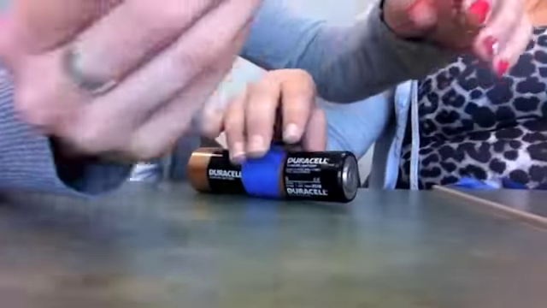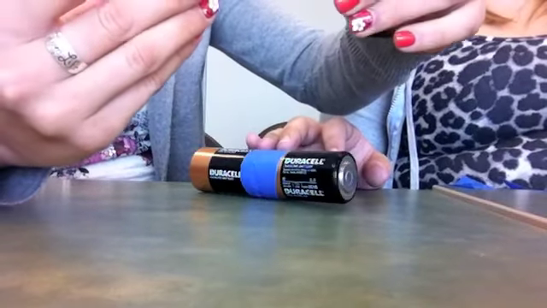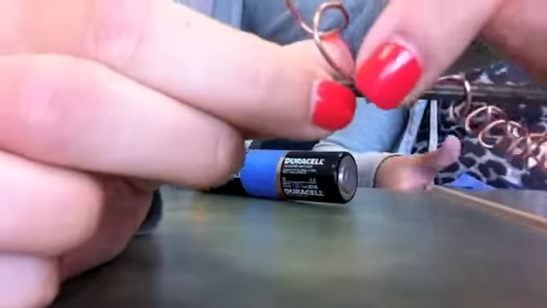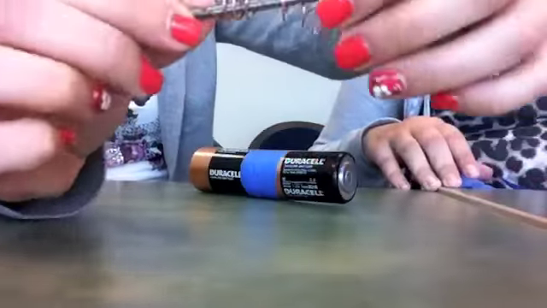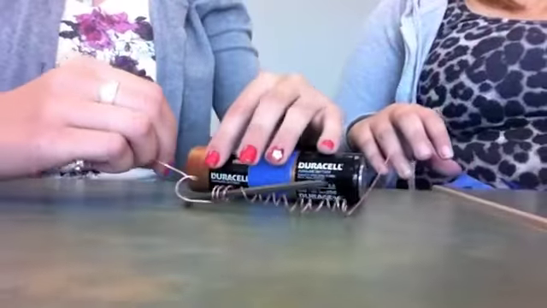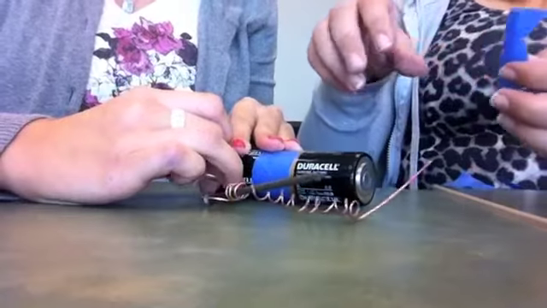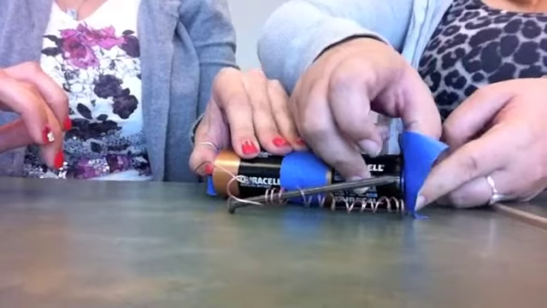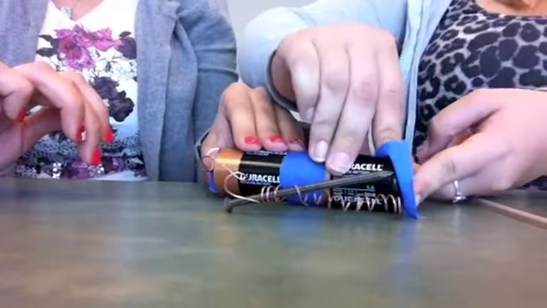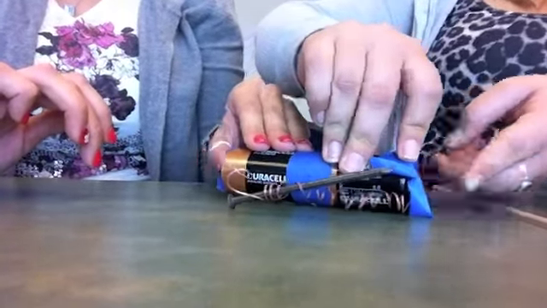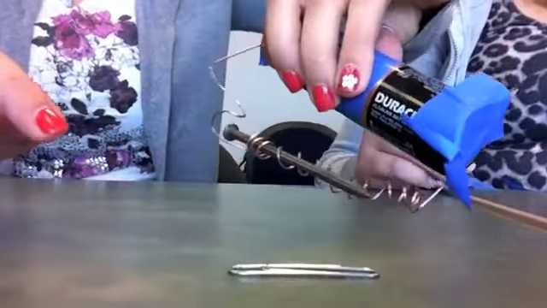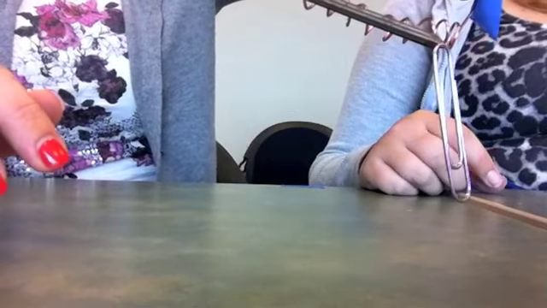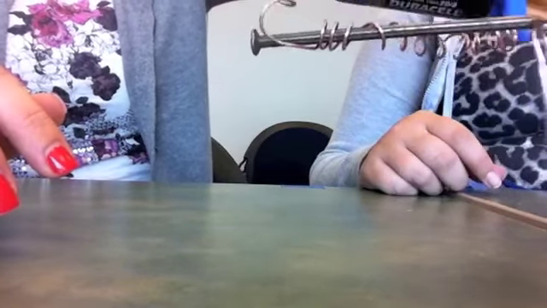Now we are going to only wrap it around 4 times. This is just excess wire right here. 1, 2, 3, 4 times around the nail. And we're going to test it again and see if this has any effect on it. It's hot again. Okay. And it still picks it up exactly how it did when it was coiled around 12 times.